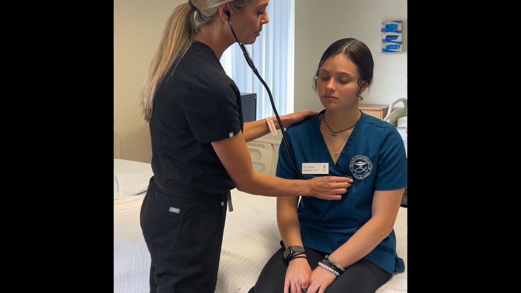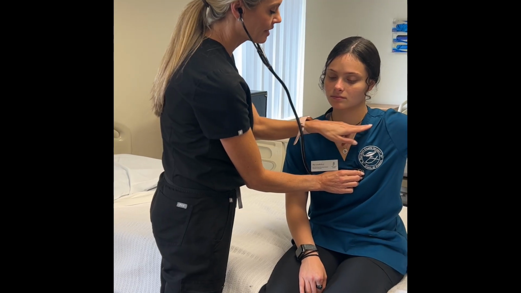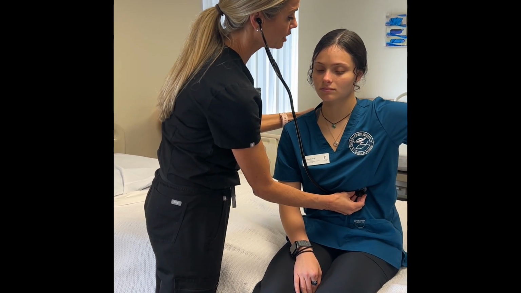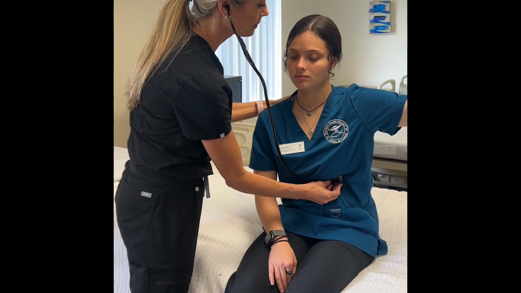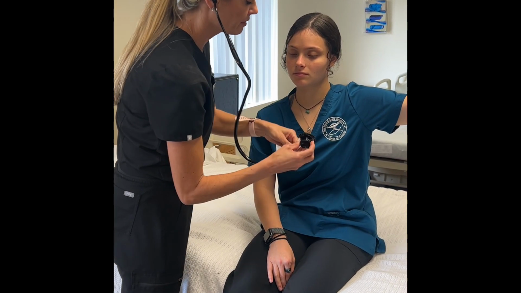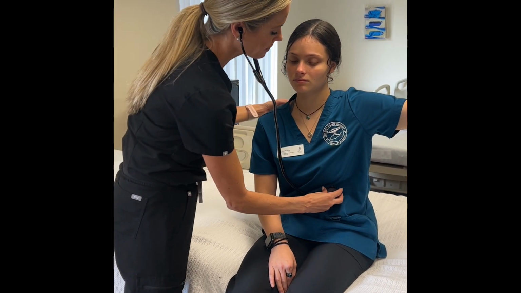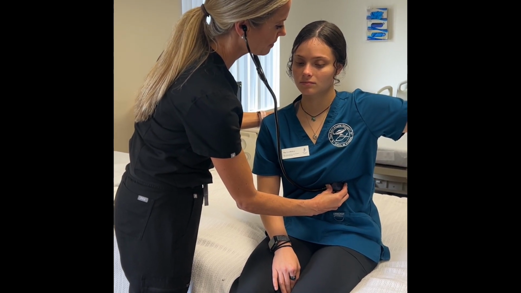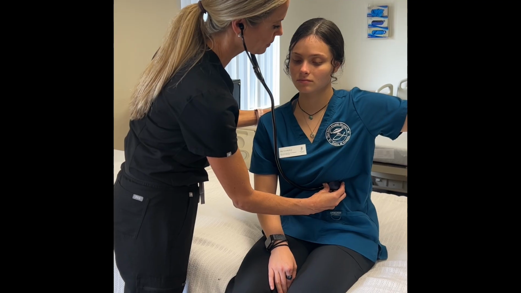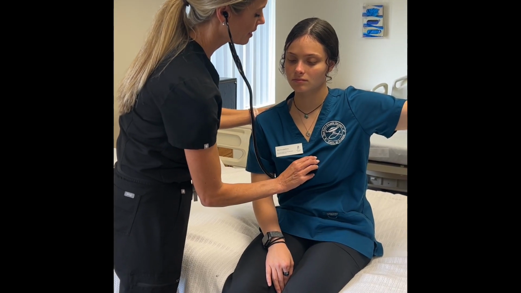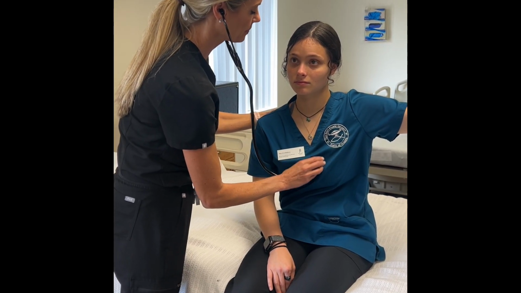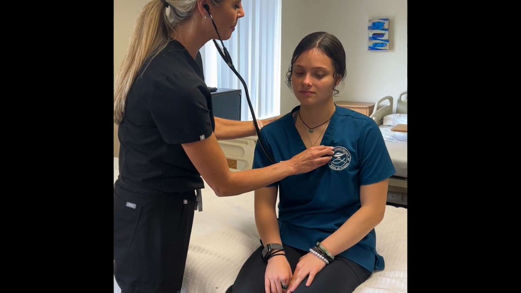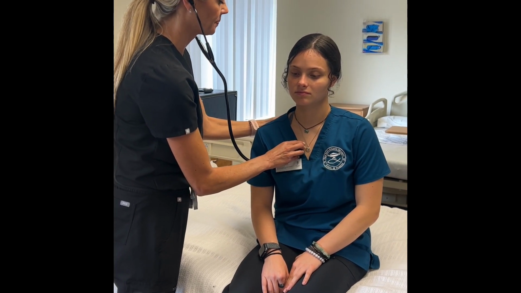And can you raise your left arm in the air? Thank you very much. Fifth intercostal space, midclavicular line is mitral. And then I'm going to flip to the bell and come back up. I use the bell because sometimes I can hear certain murmurs better with the bell. They hear duller pitch sounds. Okay. Tricuspid. You can put your arm down. Second pulmonic, pulmonic, and aortic.